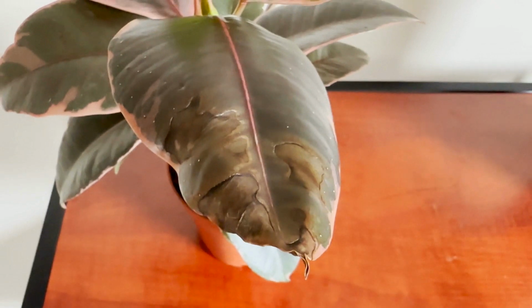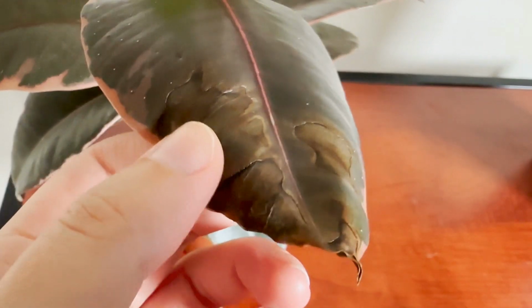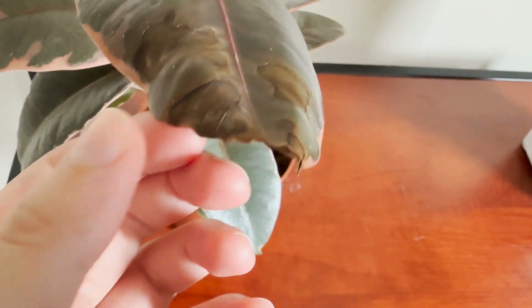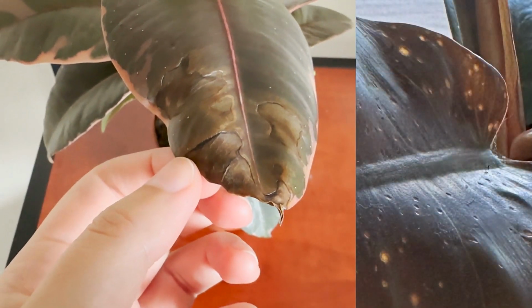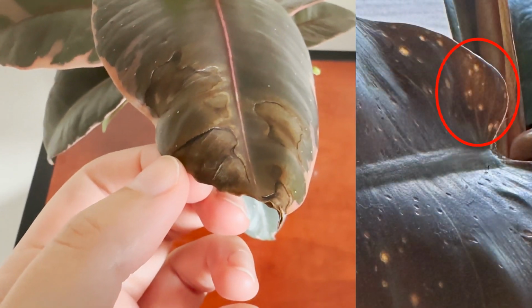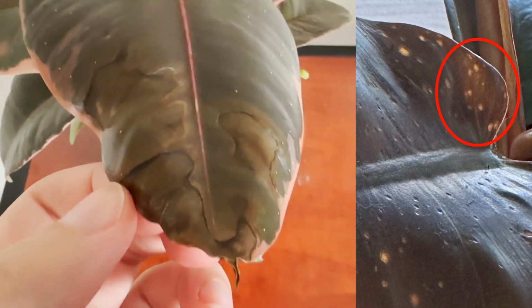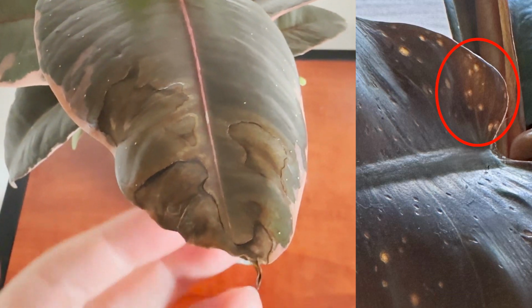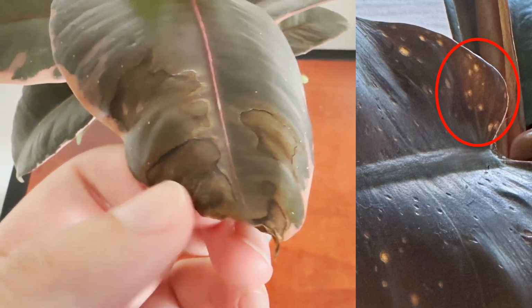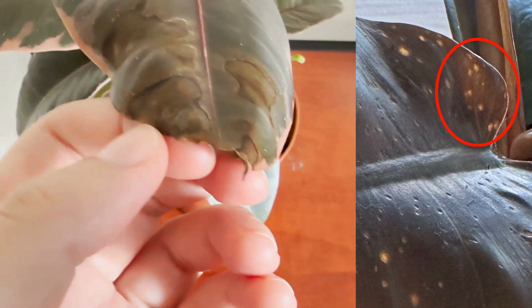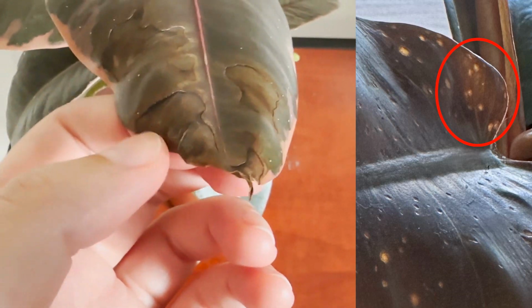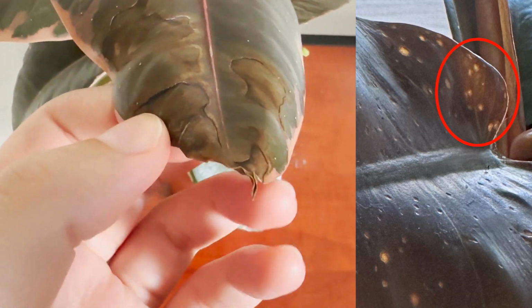Alright, so here I have my Ficus elastica ruby, and this area is something that could potentially be mistaken for a water-soaked lesion if you were looking at a picture of this leaf. If you're here in person, you can feel it, and you can hear that it's actually crispy and brittle.